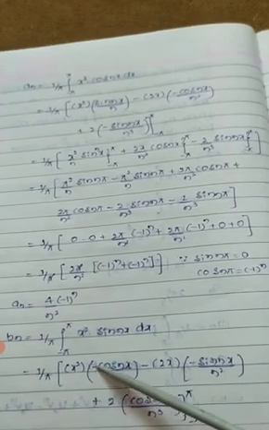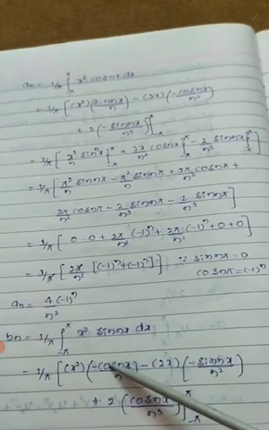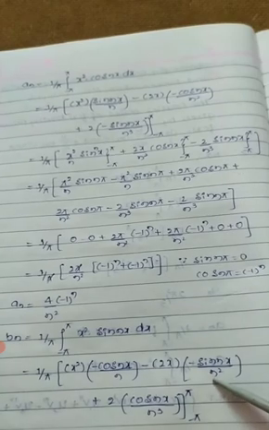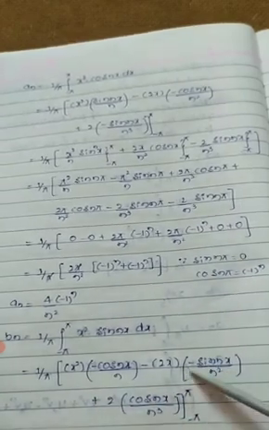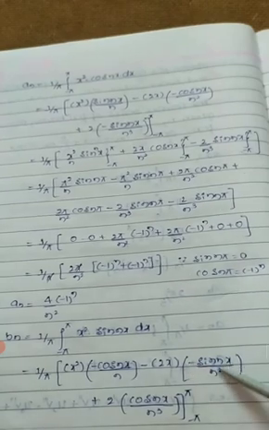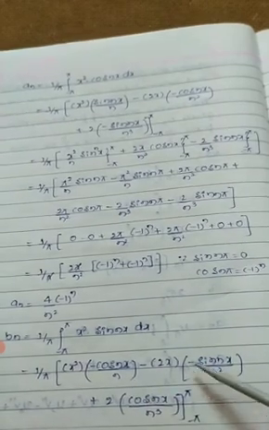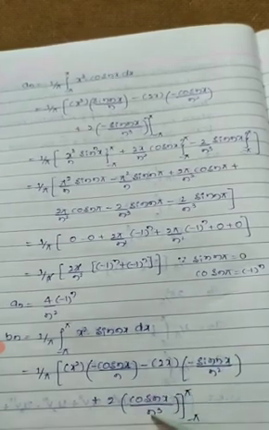Next, minus cos nx divided by n, minus 1 by n constant, cos nx integration is minus sin nx by n square. Next, plus 2 into this integration, minus 1 by n square as it is. Then cos nx, sin nx integration gives cos nx by n cube.